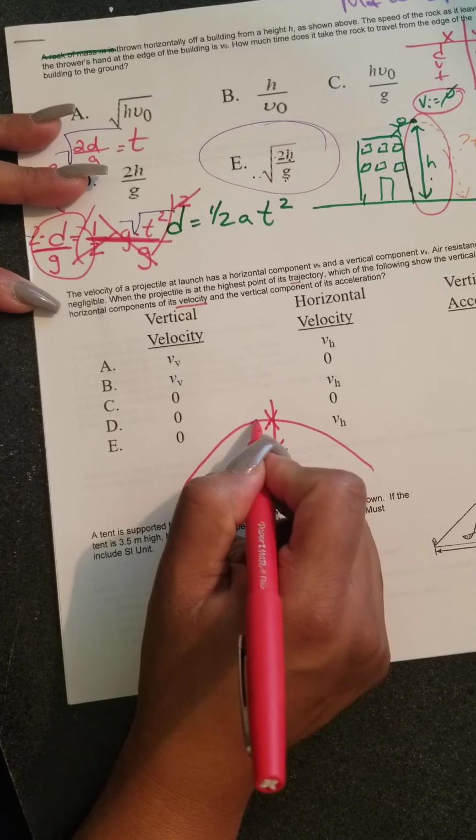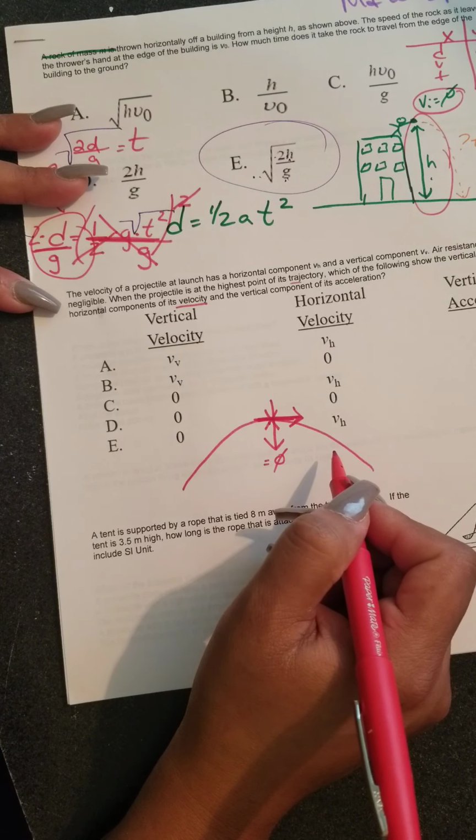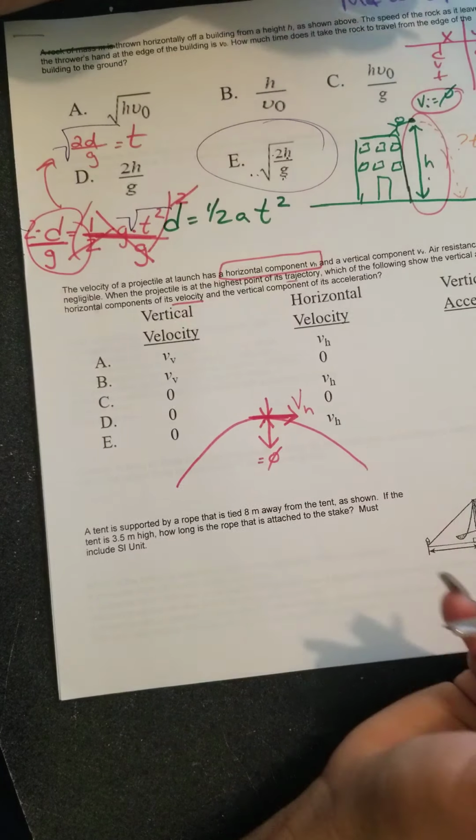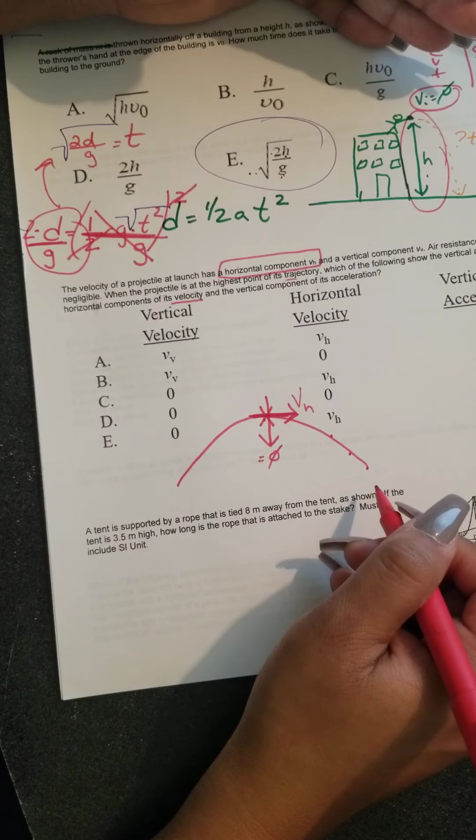What about horizontally, though? What is the velocity there? Isn't the horizontal velocity constant all the way throughout the parabola? So wouldn't it be whatever it originally was, the horizontal component of V sub h? Wouldn't it be the same exact? It would be V sub h here, V sub h here, V sub h here.